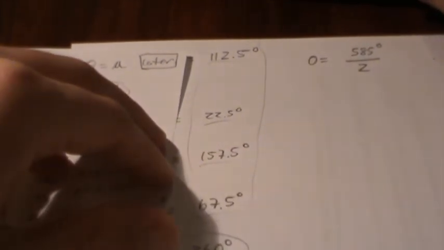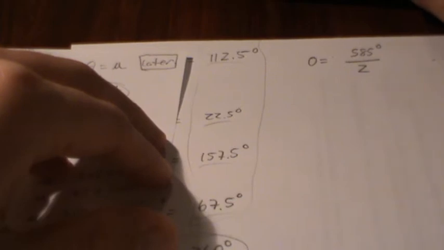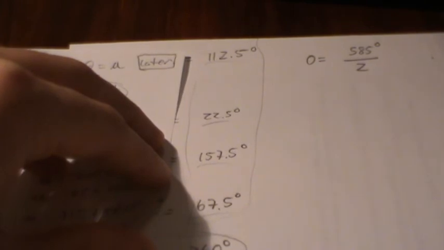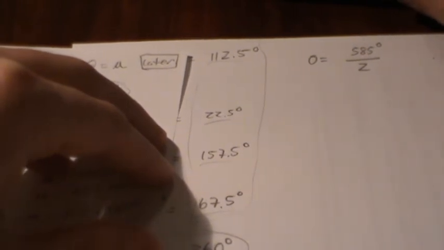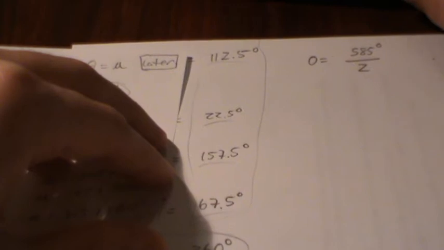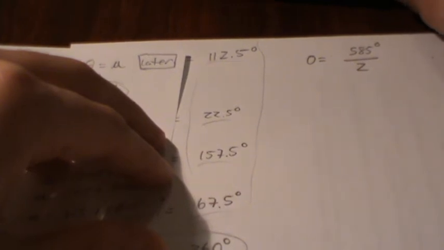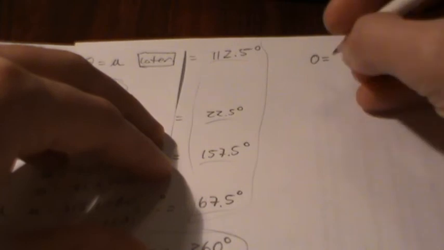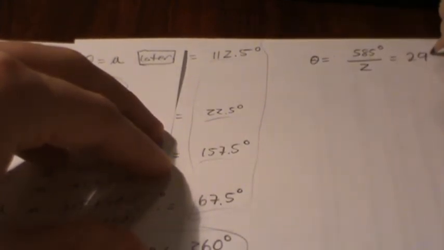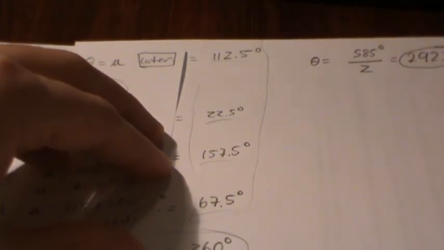And so divided by 2 is going to give me... oh shoot, I messed that up, sorry. 585 divided by 2, 292.5 degrees.